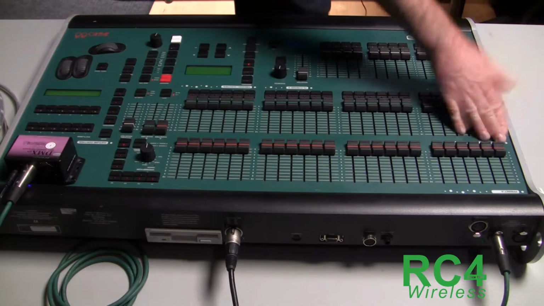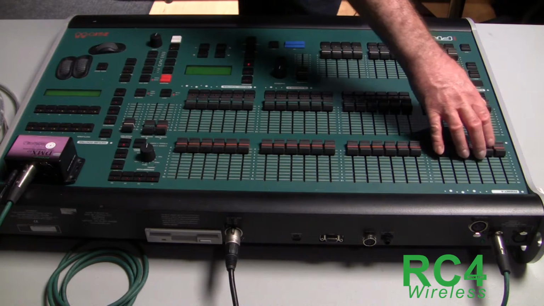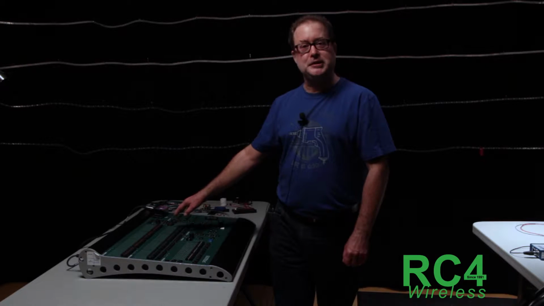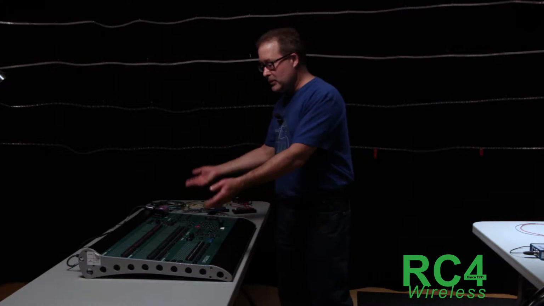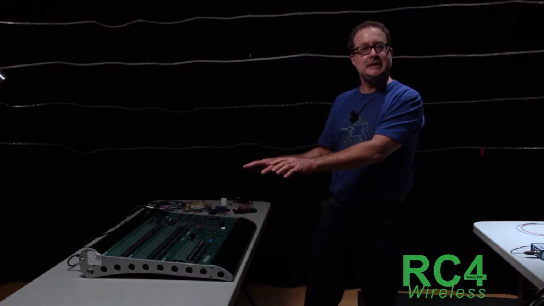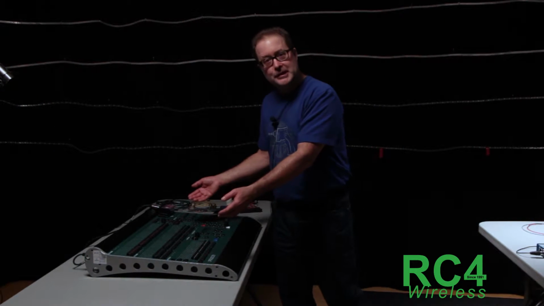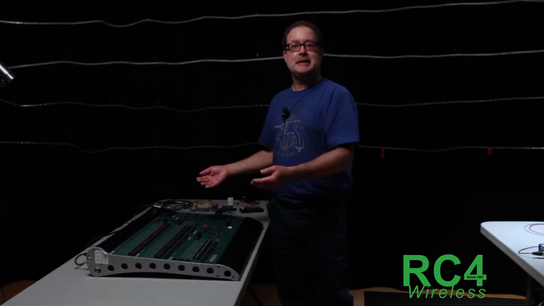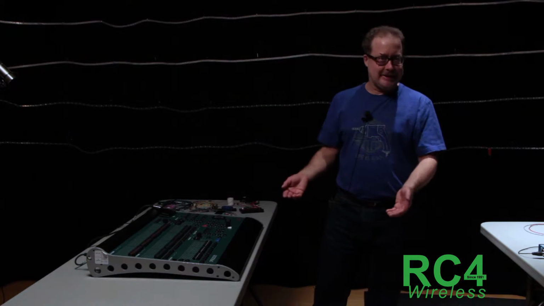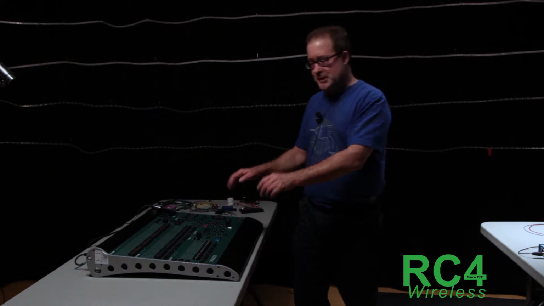I have the console set to start on DMX channel 1, and that's where I want to have our keyframe positioned. If I were going to start on a different channel, say I wanted to start at channel 300, I would just do the same process you're going to see right now, except I'd start on channel 300. The very fact that it is that channel is how it knows the keyframe is going to begin there. So we're going to channel 1.